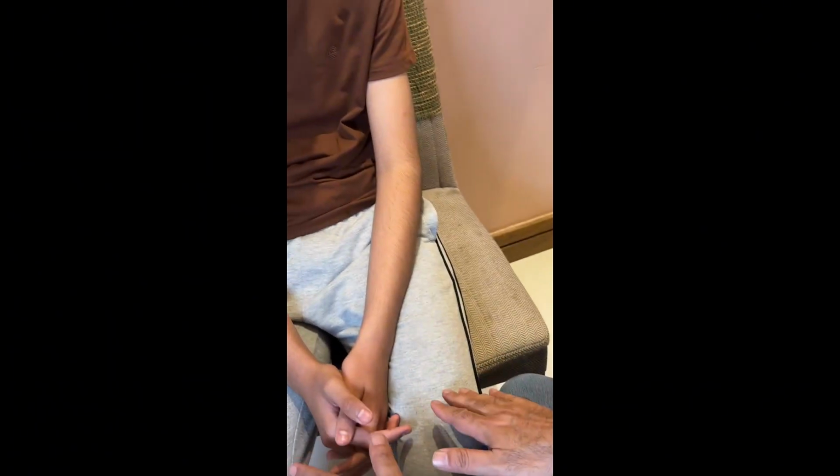So the introduction and consent have been taken. Now the position. The patient and the doctor should be at the same level. For the same gender, we can sit like this, or with the opposite gender, we have to be on one side. Our legs should be on one side and the patient's legs should be on the other side.